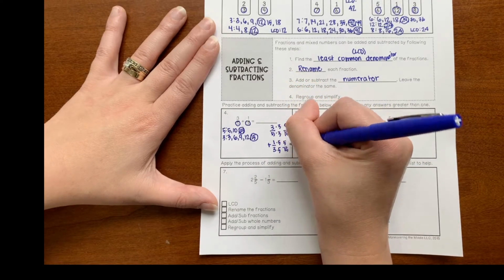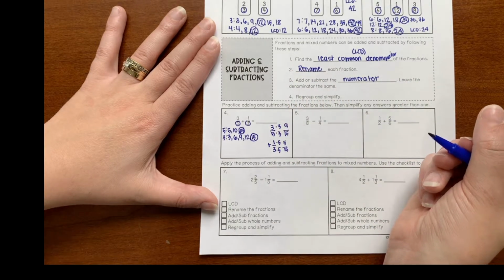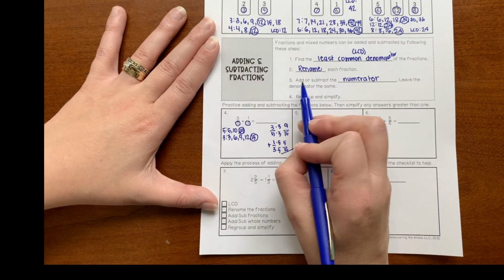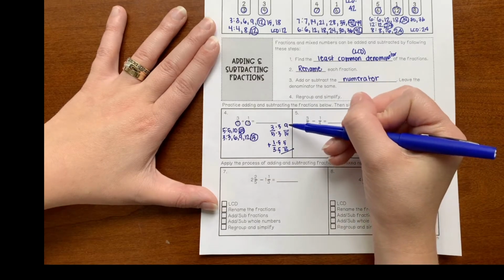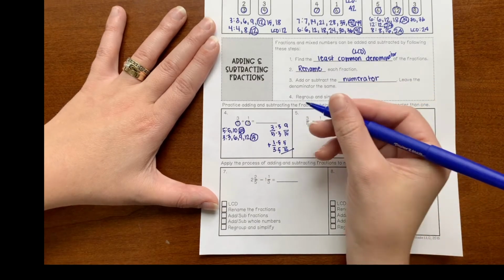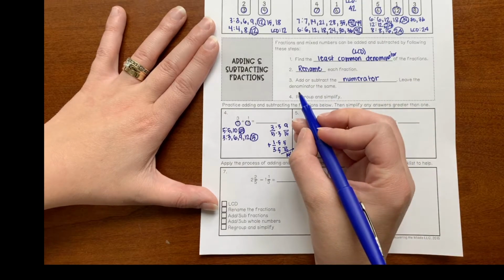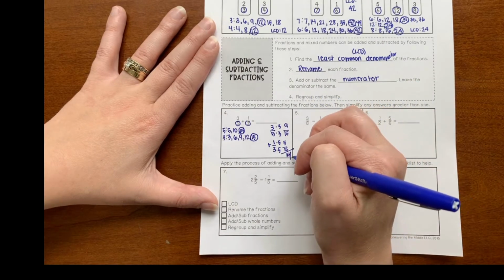Now I have 2 fractions with the same denominator, so I know I can go ahead and add. Step number 3 tells me to add or subtract the numerator. So I'm only adding these top numbers, 9 plus 5, which I know is 14, and then the directions tell me to leave the denominator the same, so I leave it as 15.